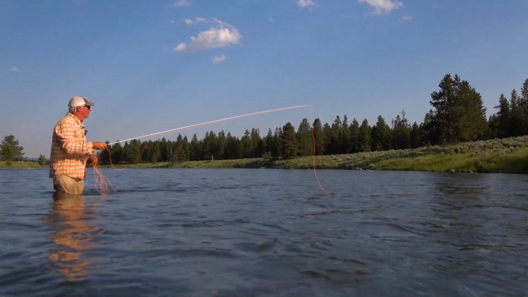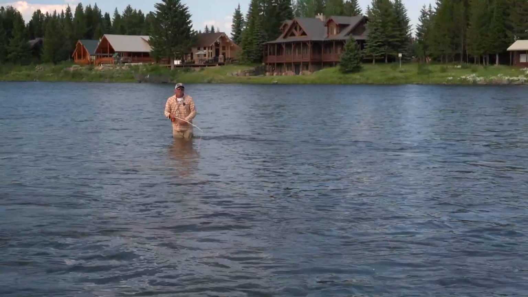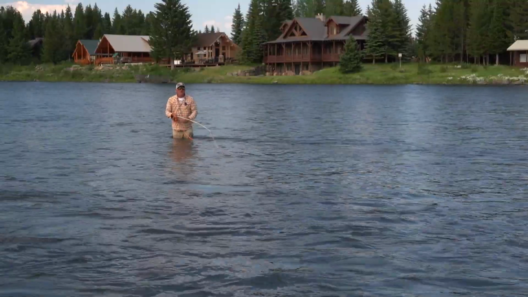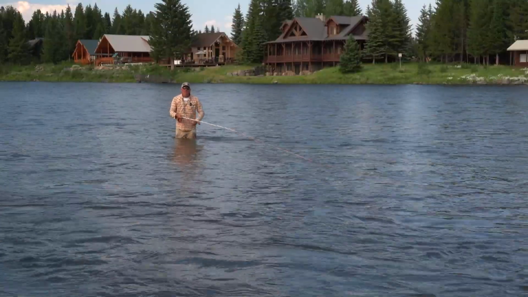So just pulled it way back with that little bounce, really extended my reach, got plenty of slack, feeding it out. Drift's going to go on forever. Surely, if a fish is down there, he'll eat my fly. And surely I'll miss him.